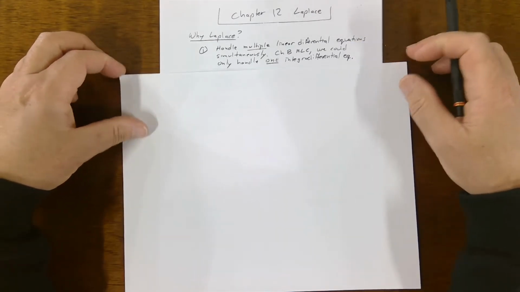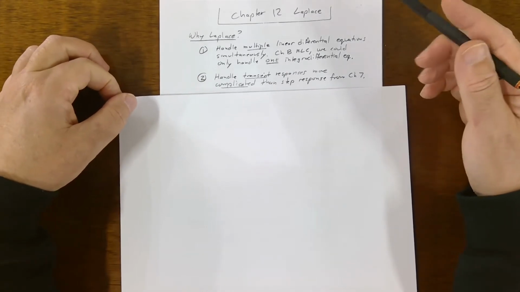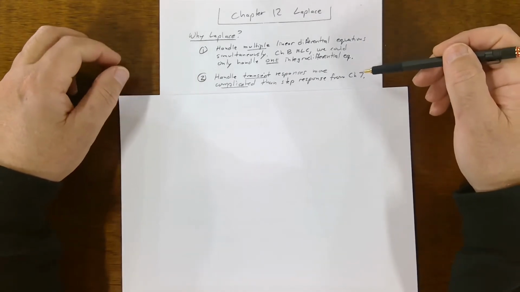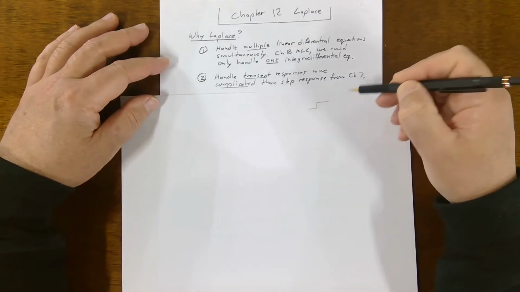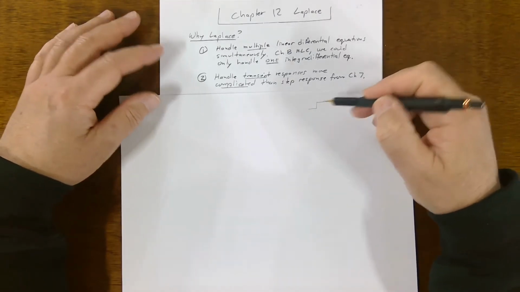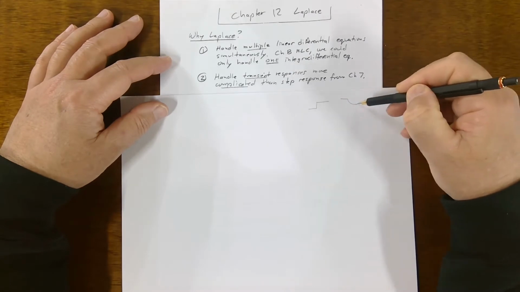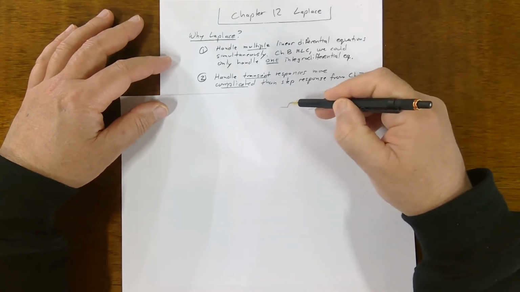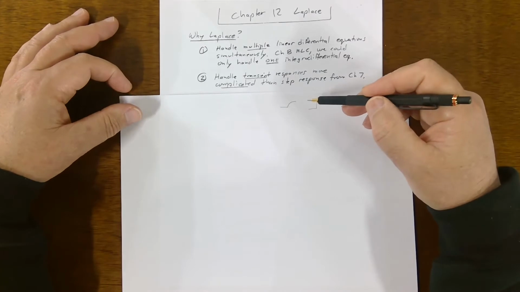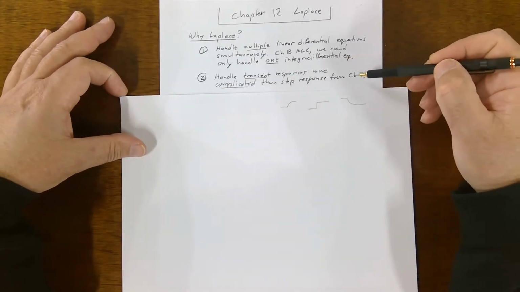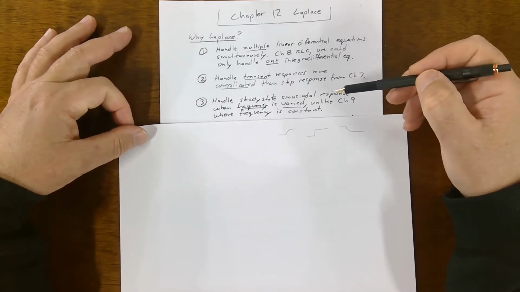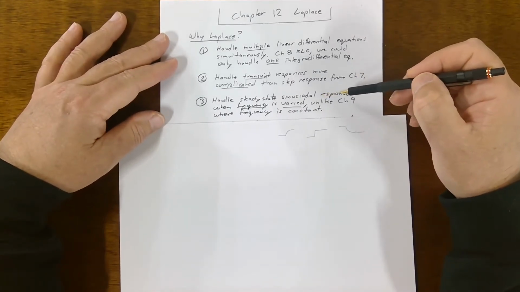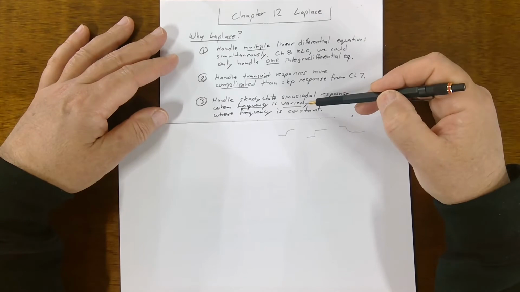That's one reason. The second reason is we can handle transient responses better than we did in Chapter 7. If you remember, Chapter 7 was step responses, where you'd have a switch that would open and close, and you'd see the signals decay or go up to a new signal. So that was kind of a simple response, but we can handle a little more complicated things than that with Laplace. Also, we can handle steady-state sinusoidal response when the frequency is varied.